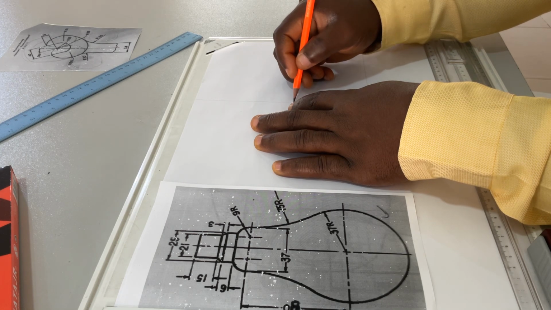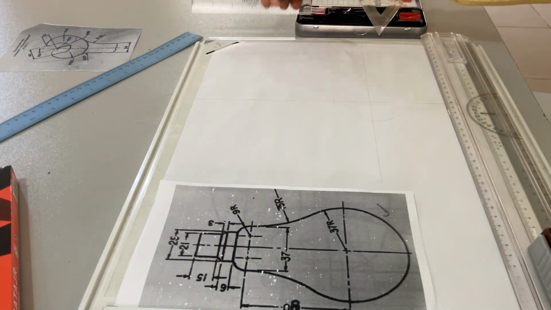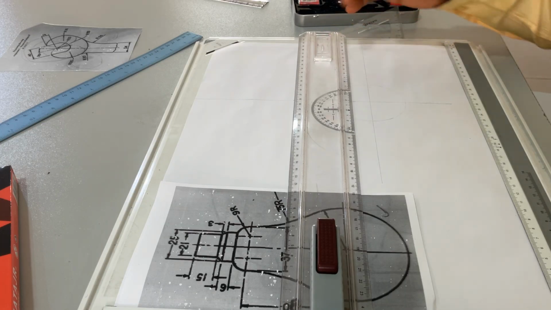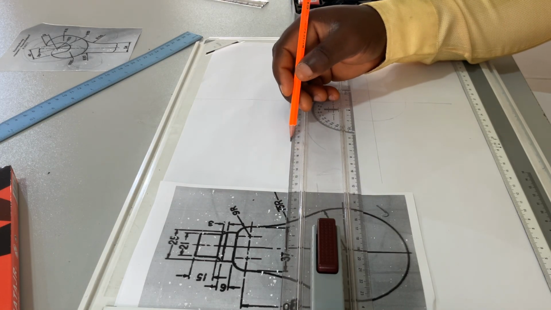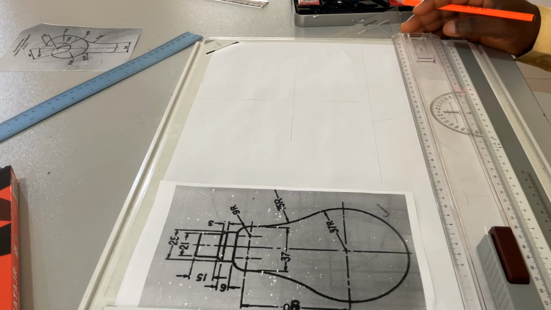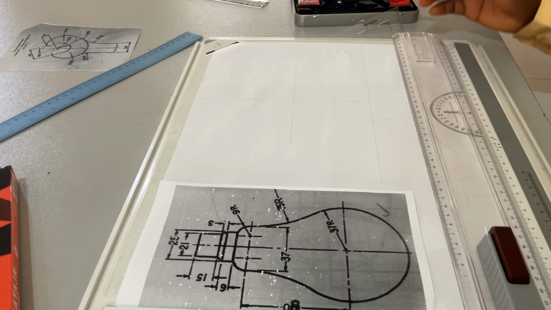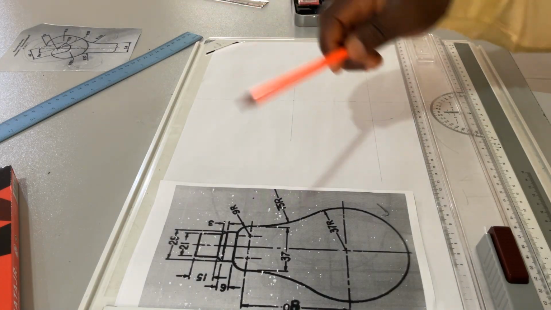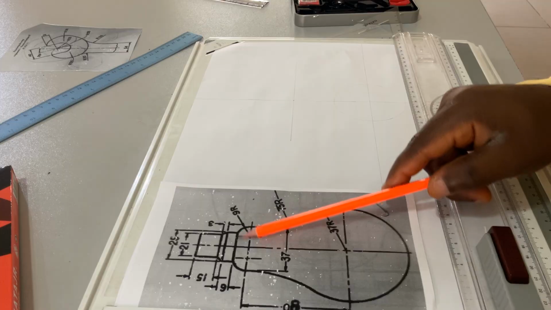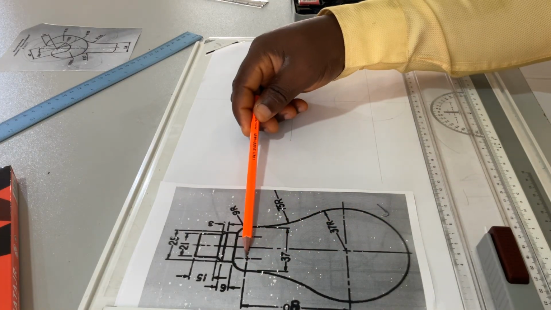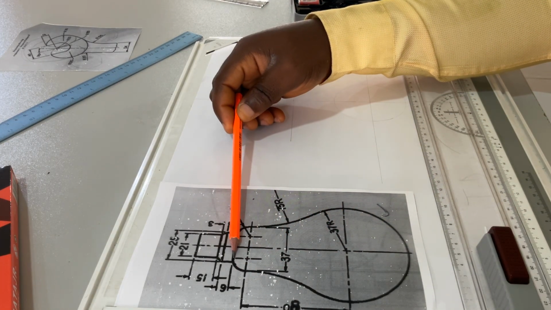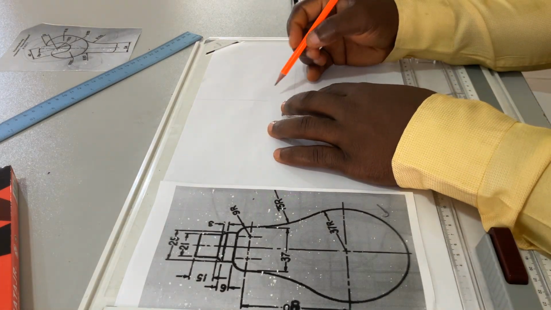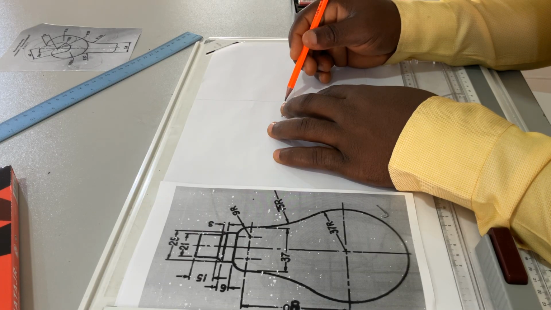When I mark that point 80, I will draw the center lines using thin lines. Can you see that now? Good. I can also see that this length here is 9, from this center line up here. So I'll also measure the length 9 millimeter.